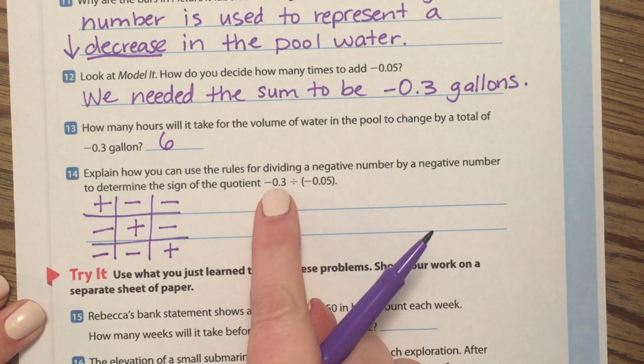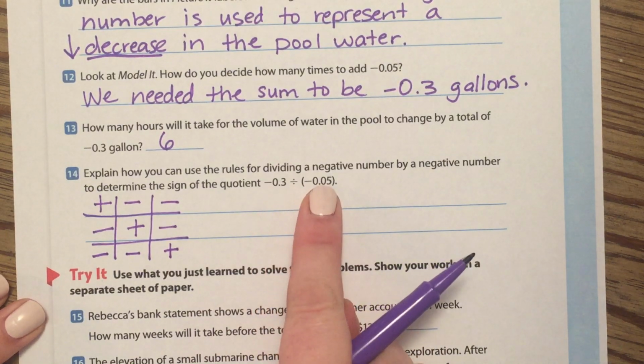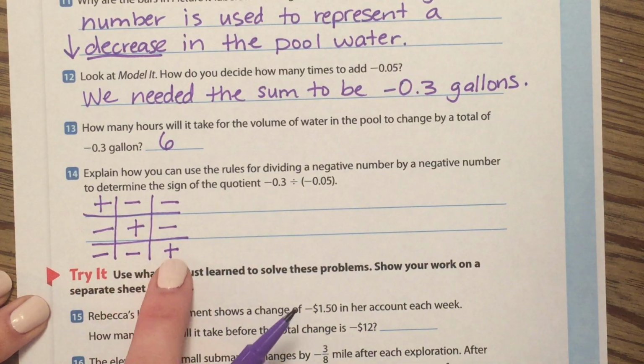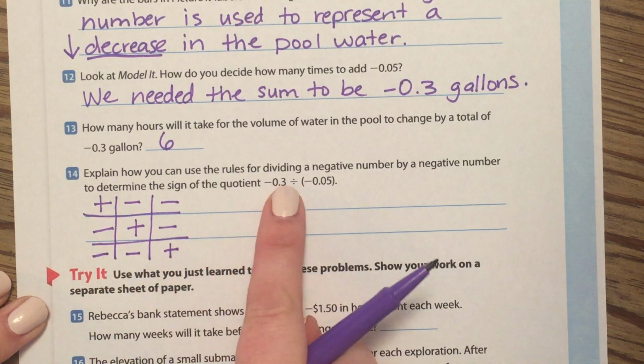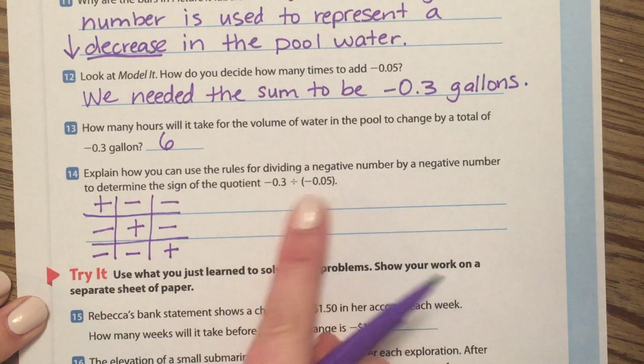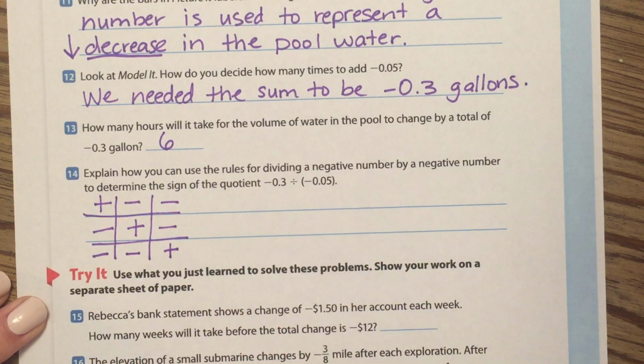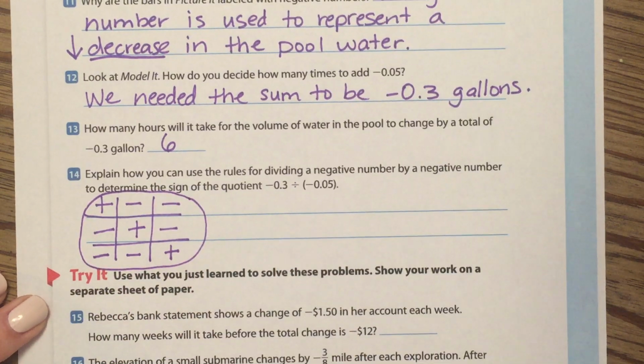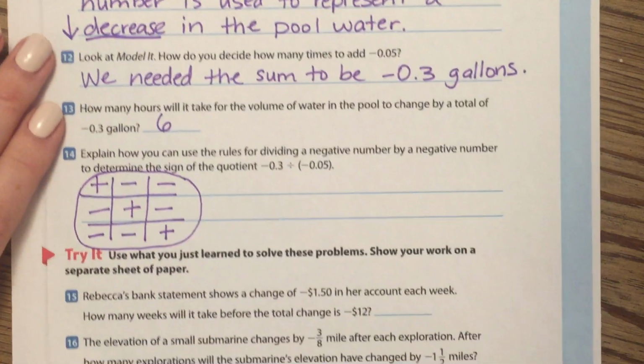So I have a negative divided by a negative. I look at my little tic-tac-toe guy. Negative divided by a negative is a positive. Works for decimals, works for integers, works for fractions, works for everything. I would probably write this on your paper if I were you, like when you're taking a quiz. It's very helpful.